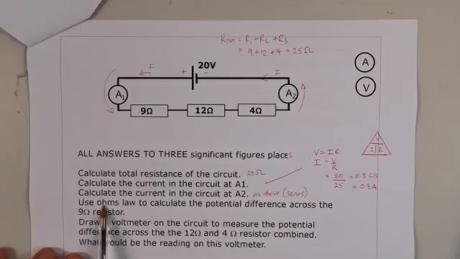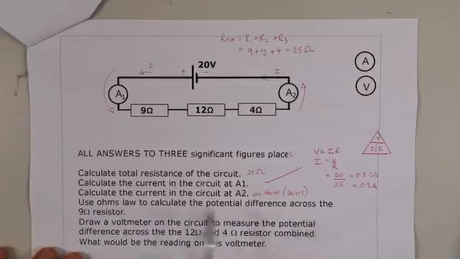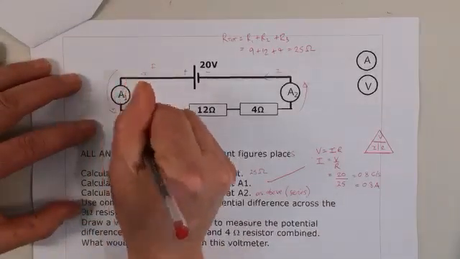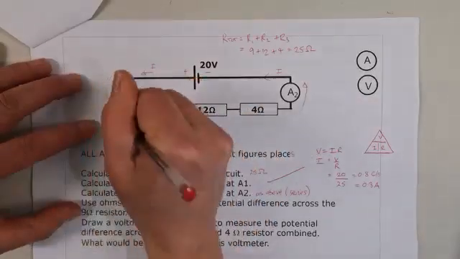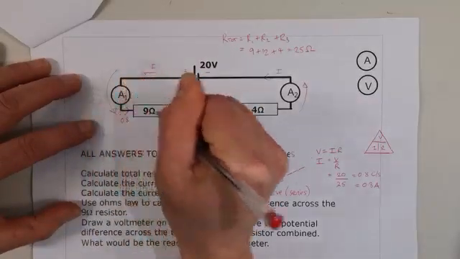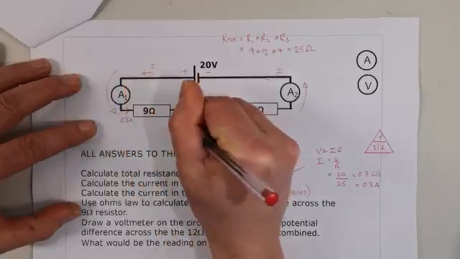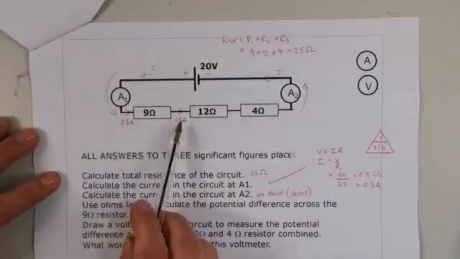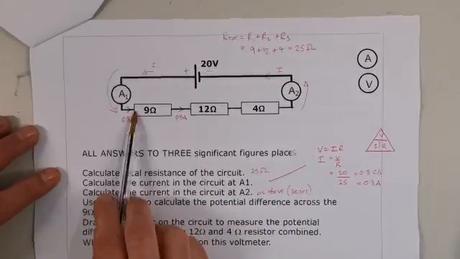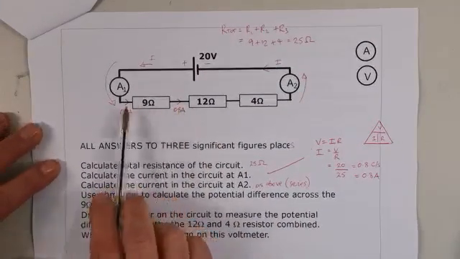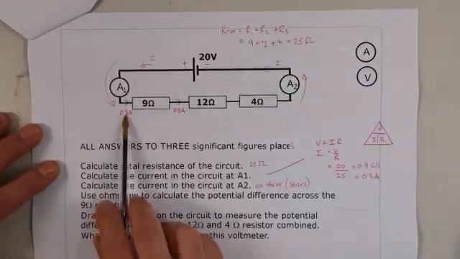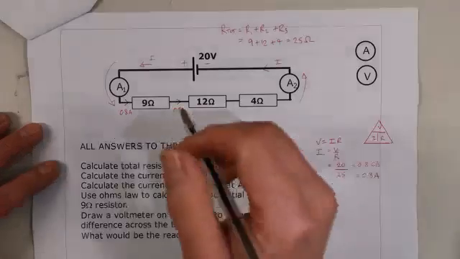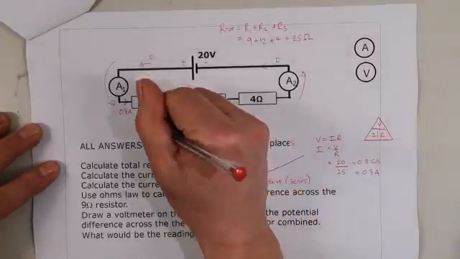Use Ohm's law to calculate the potential difference across the 9 ohm resistor. Well, we've just calculated here what this current is. This current is 0.8 amps. And this current here is 0.8 amps. The flow of electrons in is equal to the flow of electrons out. What happens is these electrons are giving up their energy as they flow through. So let's apply Ohm's law here.